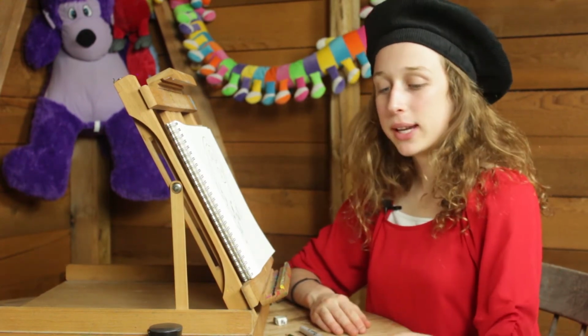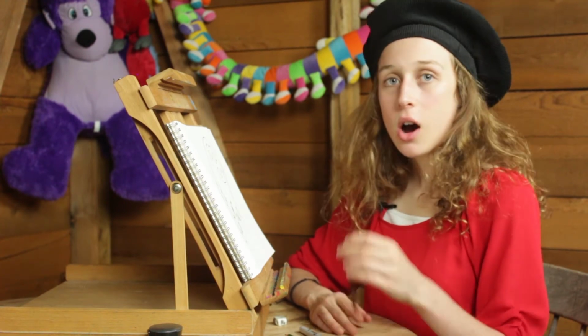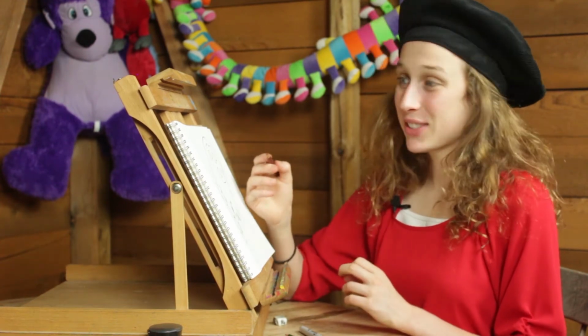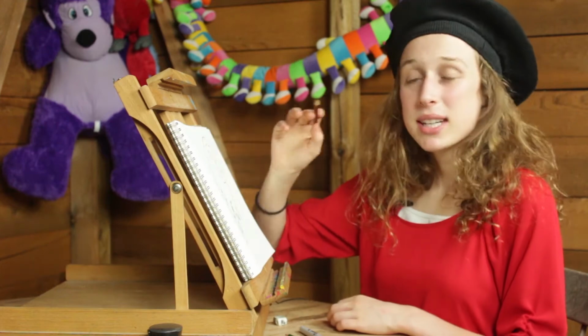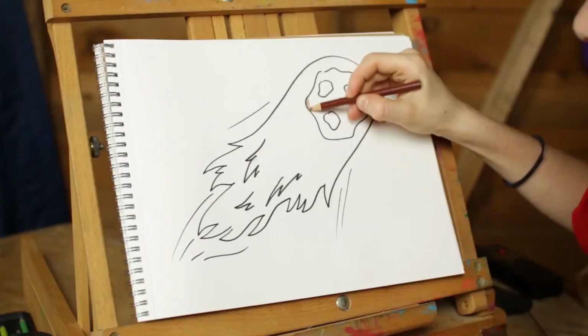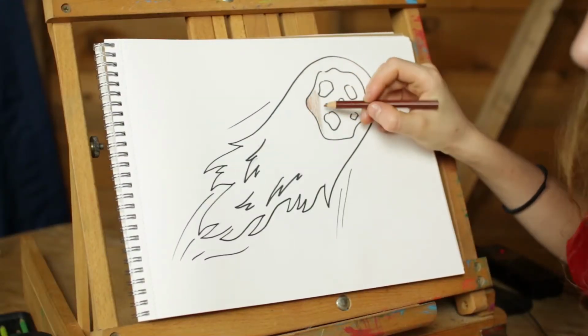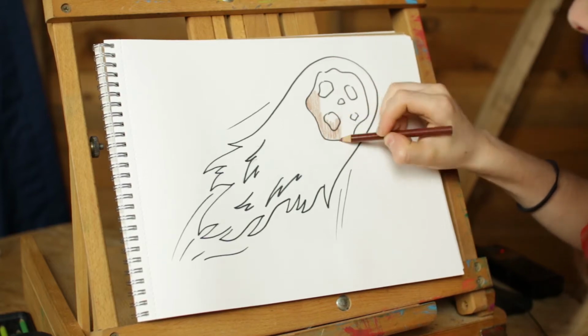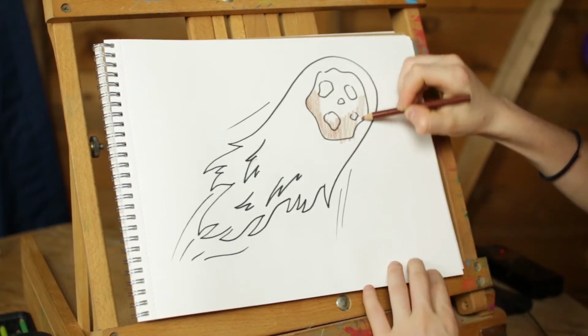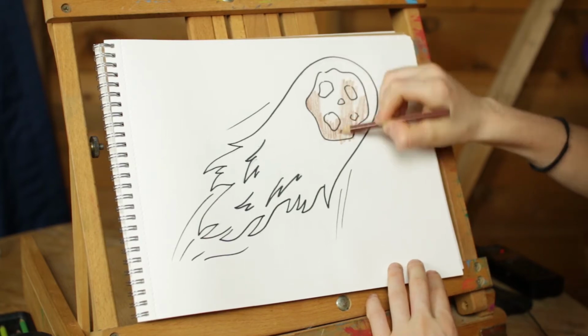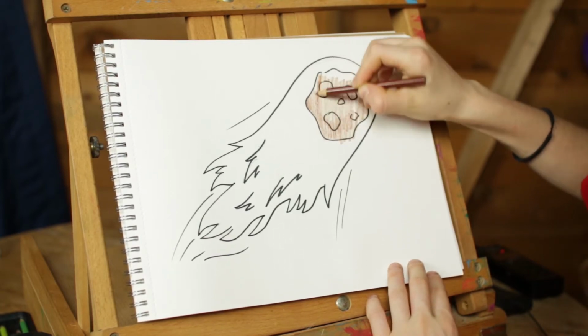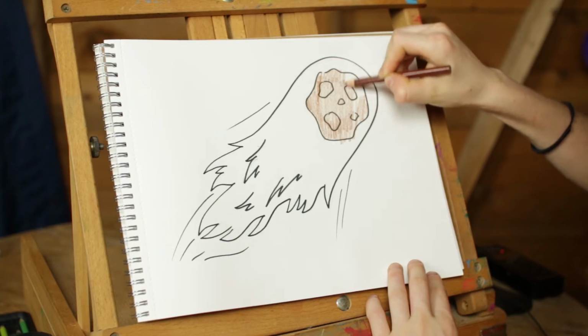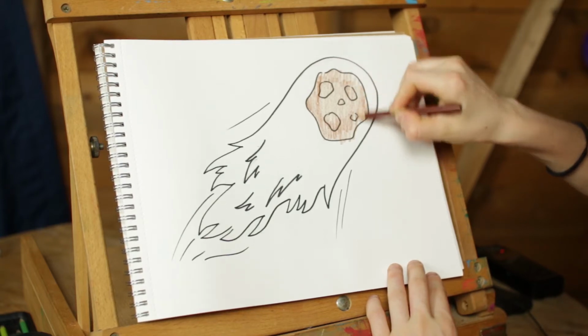Alright, for part 3, we're going to color in our meteorite, or asteroid, whatever you want to call it. Alright, I'm going to take brown, and these rocks, sometimes they're gray, sometimes they're sparkly and red, and sometimes they're brown, and so I thought brown would look nice today. So I'm going to use kind of a lighter brown for this. Just kind of color it in.